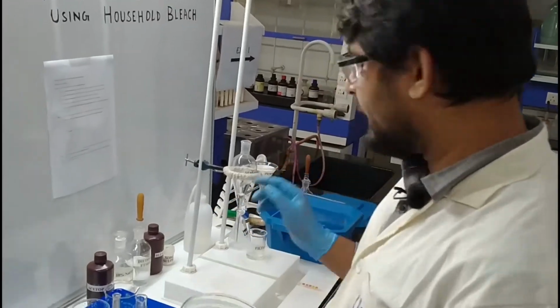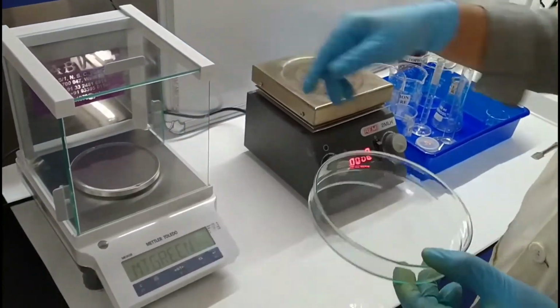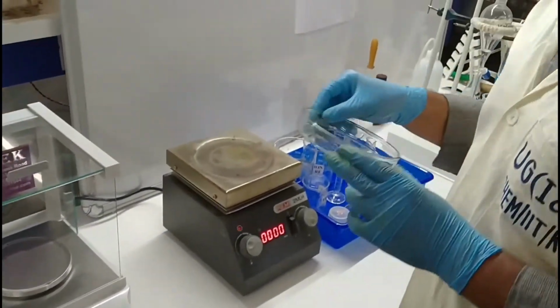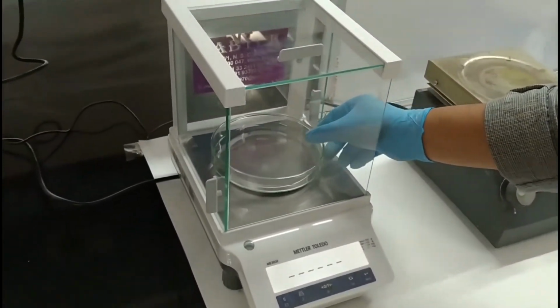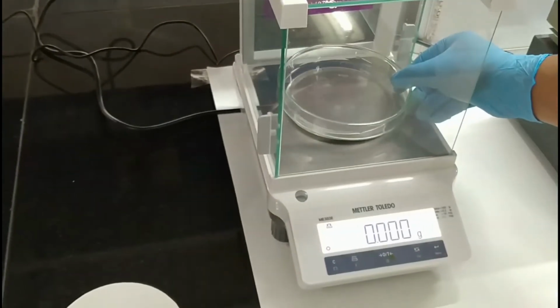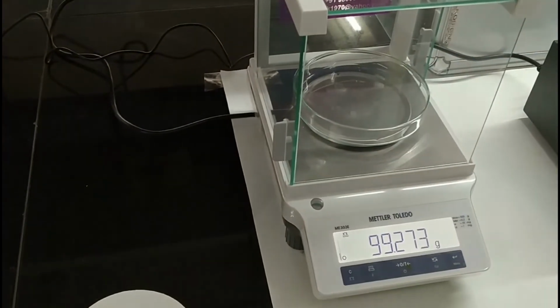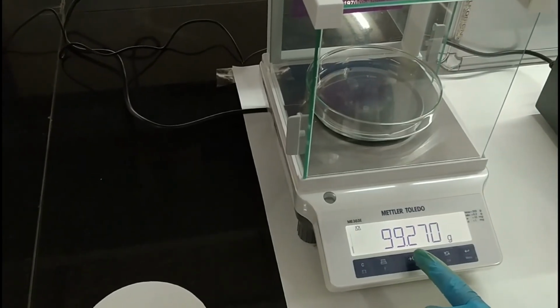Okay, so let it be filtered, and in between we are going to take the weight of this petri dish. Now we set this as 0.